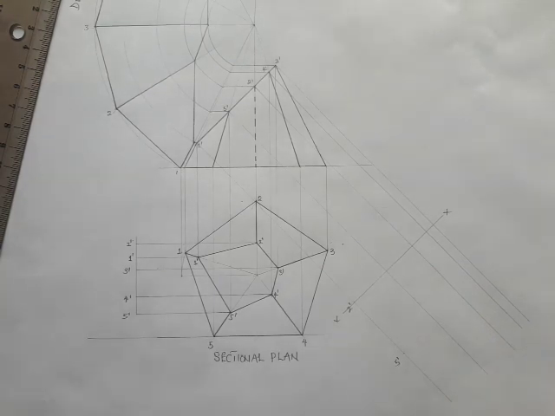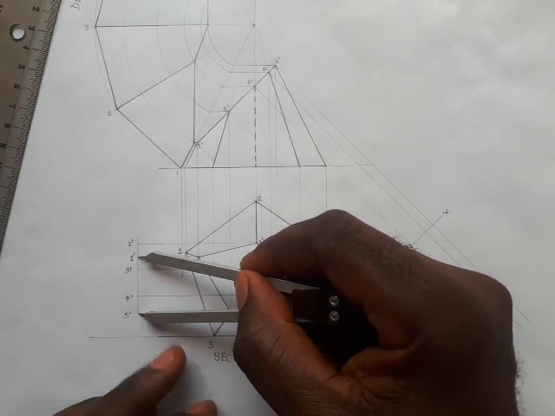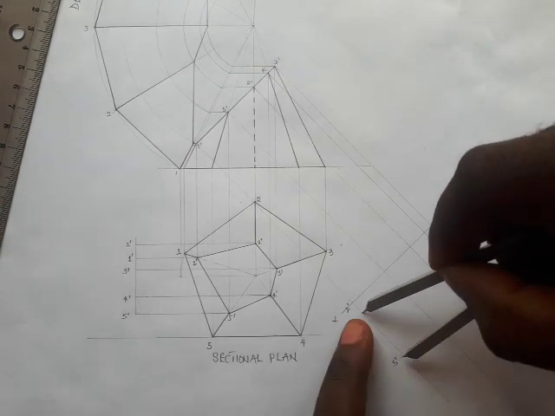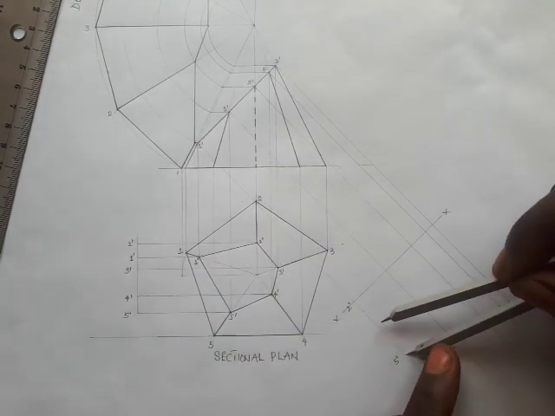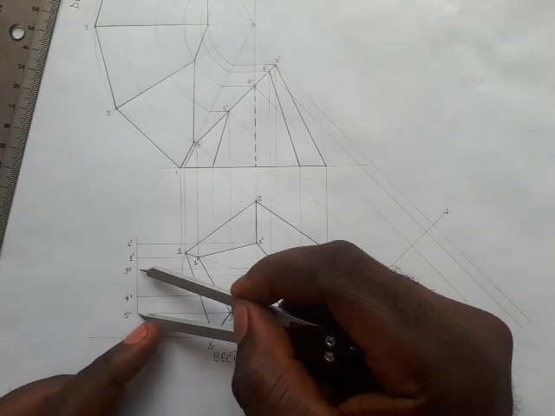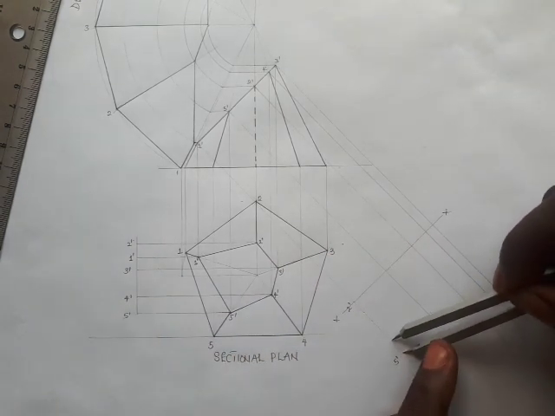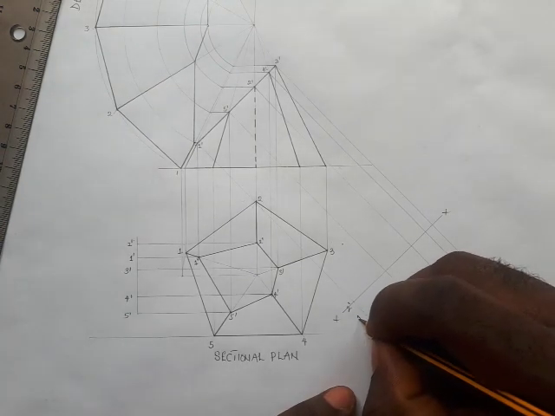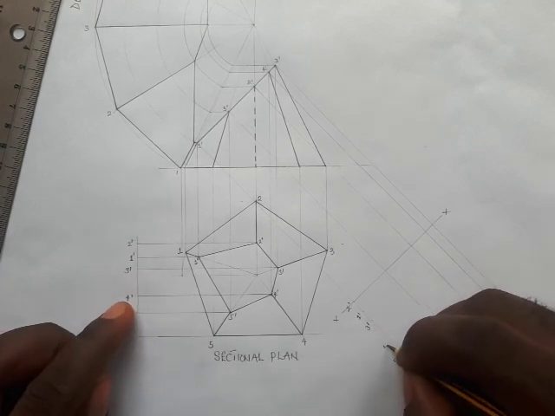So I'm going to transfer 5 prime 1 prime here, my pair of dividers, needle on 5 prime, and that is 1 prime there. Transfer 5 prime 3 prime, needle on 5 prime, and put that there. That's 3 prime. Transfer 5 prime 4 prime, needle here, and you needle on that. So we have 1 prime, 3 prime, and 4 prime.